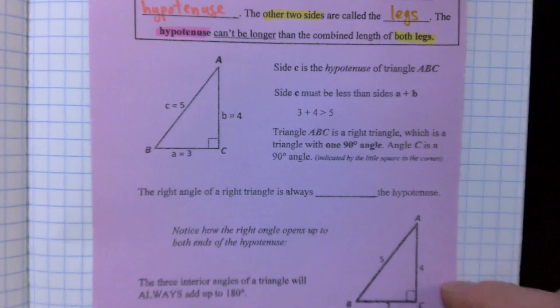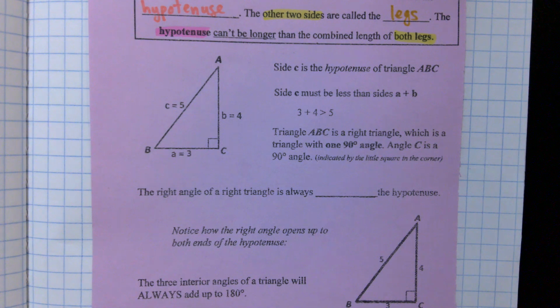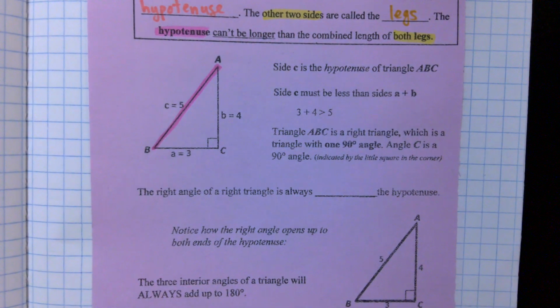Okay? Which of those three sides would be the hypotenuse? A, B, or C? C. What makes you say C? It's the longest side. It's the biggest number, right? 5 units. I'm going to do that in pink. That is my hypotenuse.